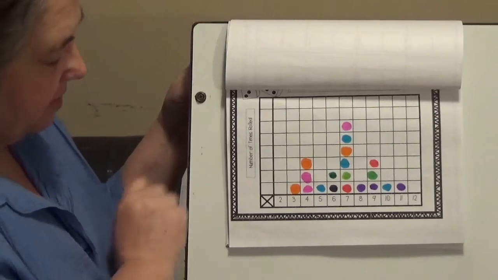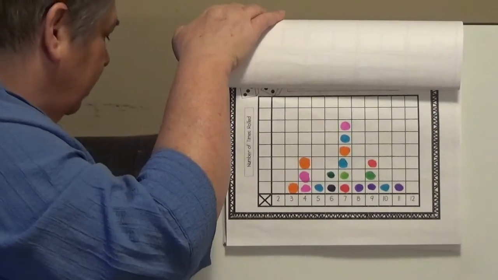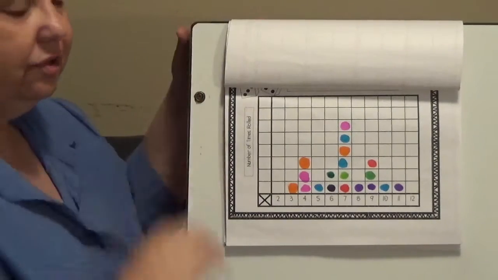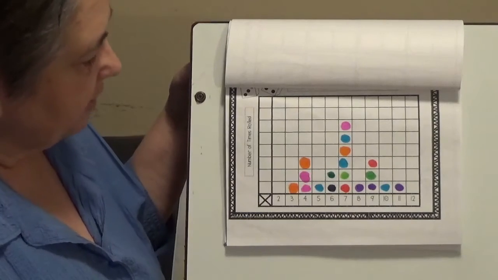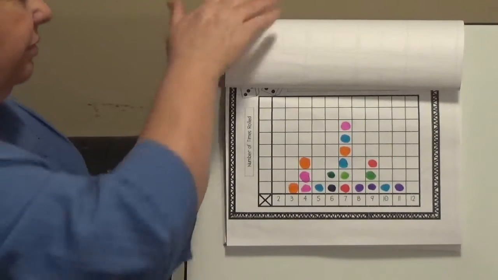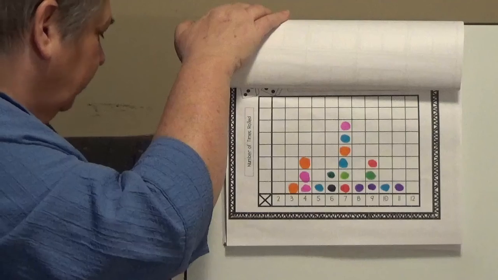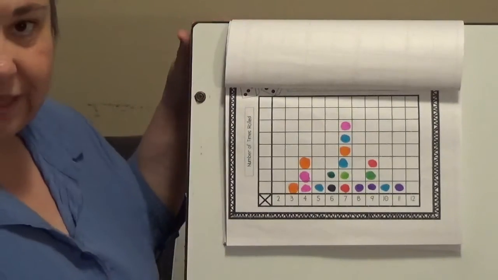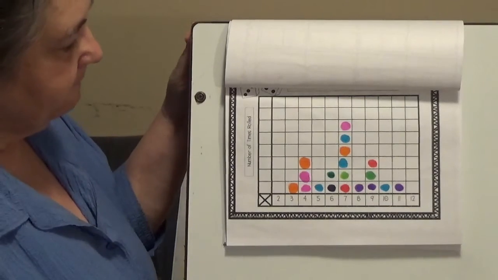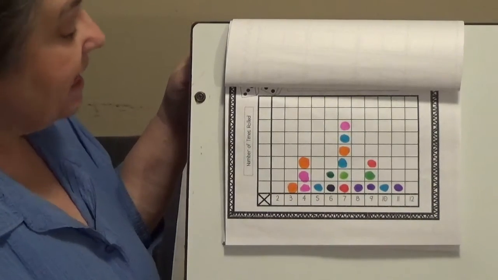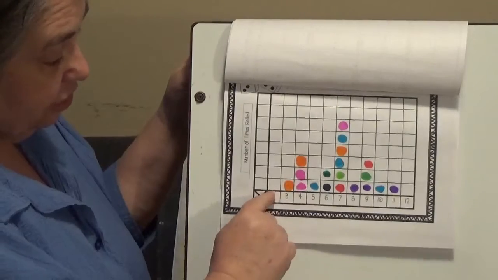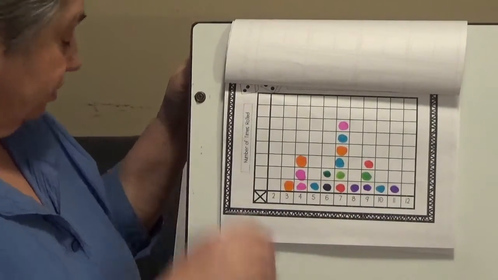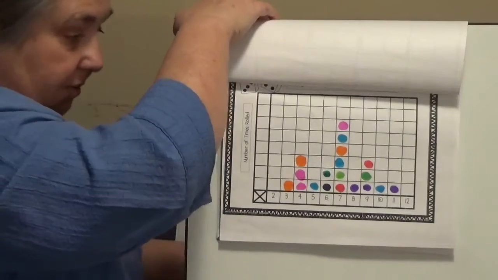So, can we say the most? Tinley, give me a sentence using the words the most. Good. Tinley says 7 has the most. All right. Lucy, give me a sentence using the words the least. Right. Nothing has the least because, look, 2 and 12 are still tied for the least. If we get a 2 or a 12, that will take care of that problem.